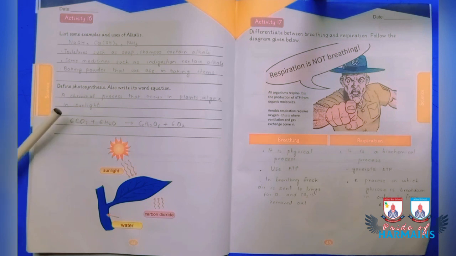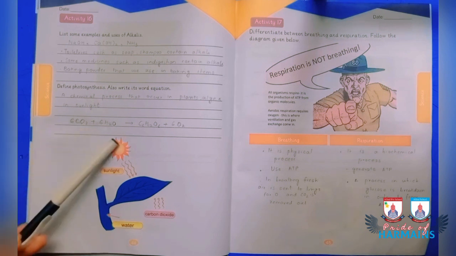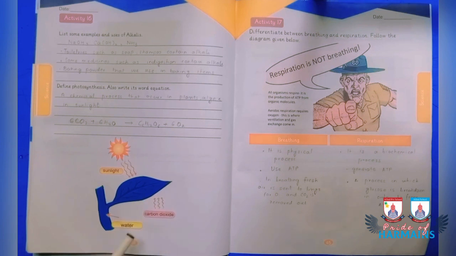Then coming toward the second part, that is photosynthesis. As you are familiar with the term photosynthesis, it is a process in which the producers or the plants use sunlight to make food. Photosynthesis basically uses carbon dioxide and water in the presence of sunlight, like the carbon dioxide from the atmosphere and water from the soil. By this process it is converted into glucose, that is C6H12O6, and then the oxygen, the byproduct, is released into the environment.